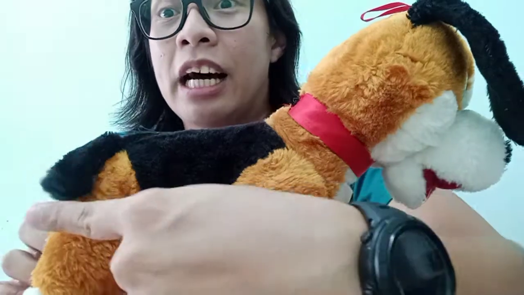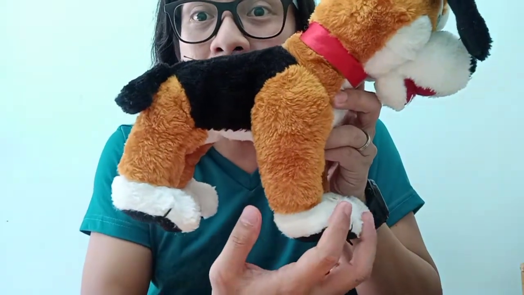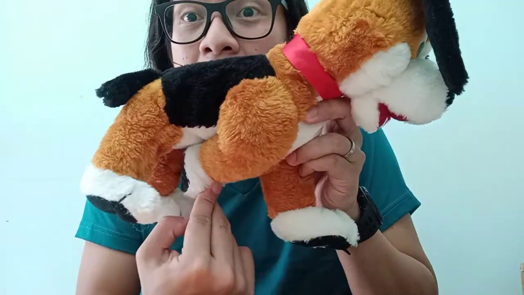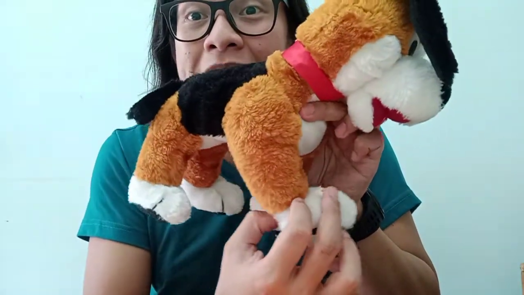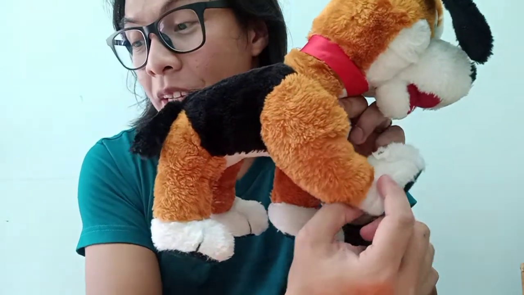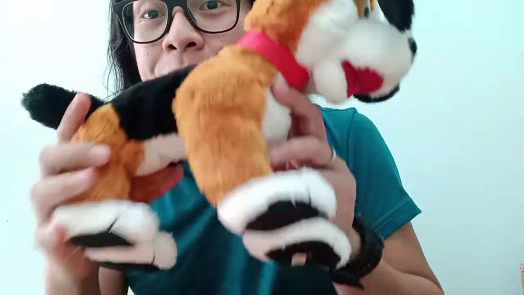Next, caudad and cranial. Caudad, papunta sa caudal region. Cranial, papunta sa cranial region. Move the forelimb of the animal, caudad. Hilahin mo siya palikod. Okay? Move the forelimb, cranial. Hilahin mo siya papunta sa harap. Malinaw.